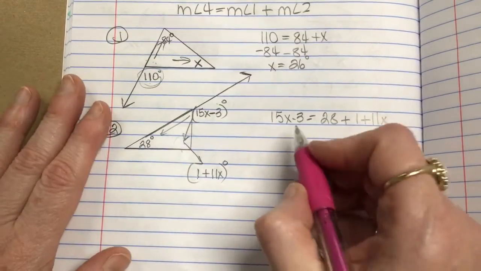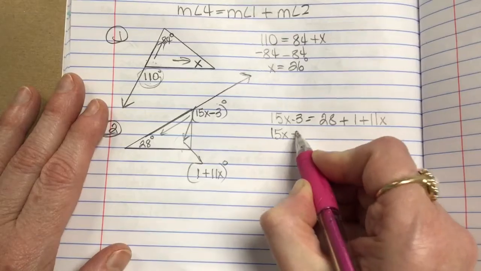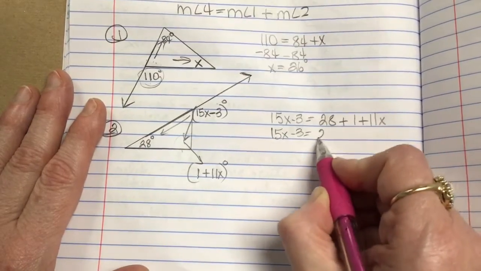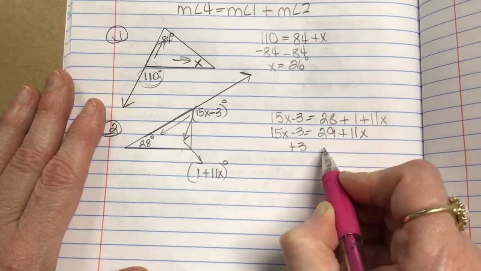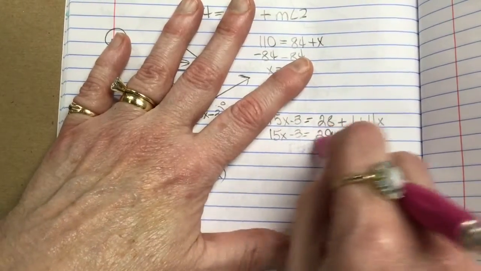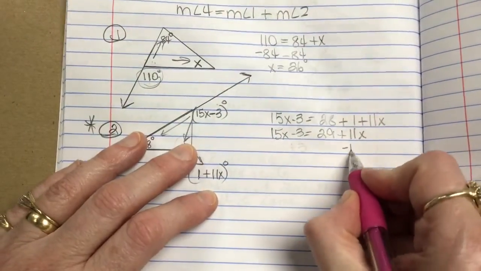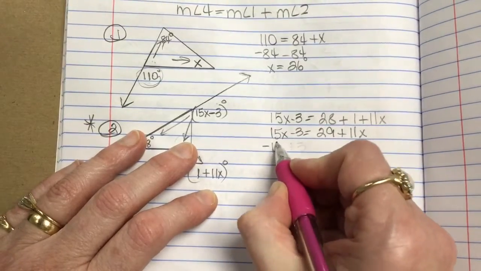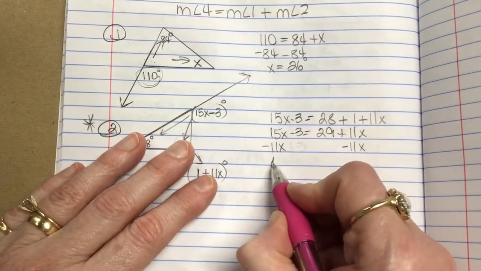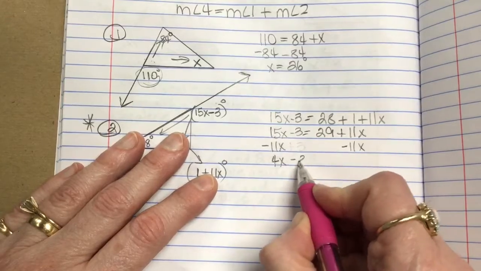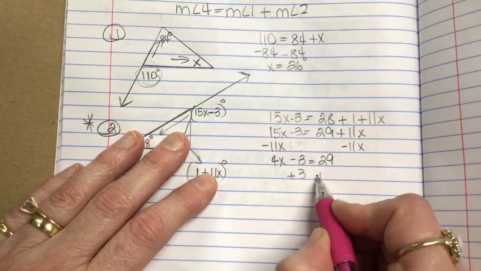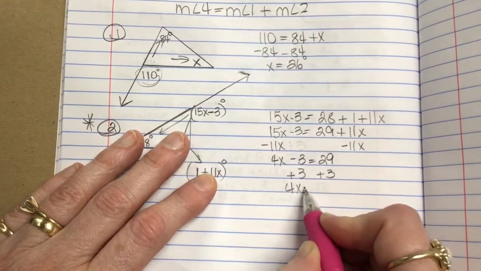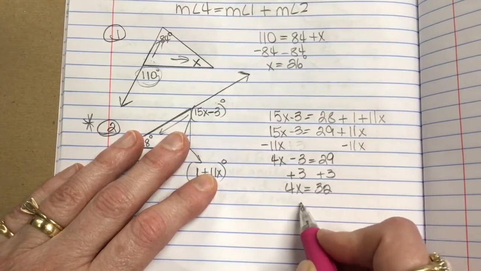It's arithmetic. This one, I'm going to clean up the right side. I have, looks like 29 plus 11x. I'm going to move the 3. I like to move my x's first. I'm going to move the 11x first. You don't make as many mistakes if you move the x's first, and that's our goal, isn't it? Then I'm going to add the 3, and I get 4x equals 32, x equals 8.